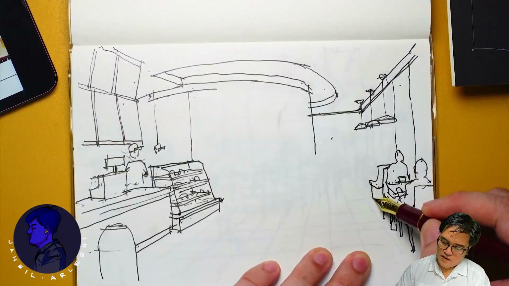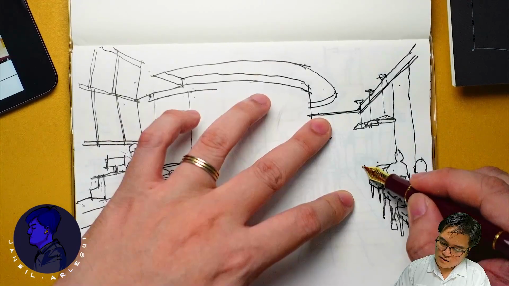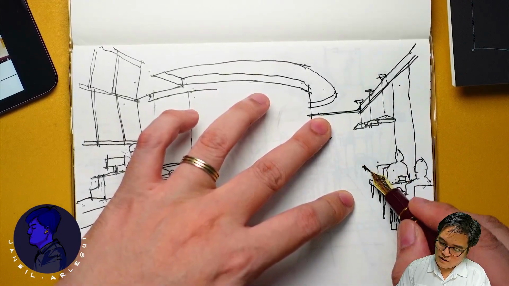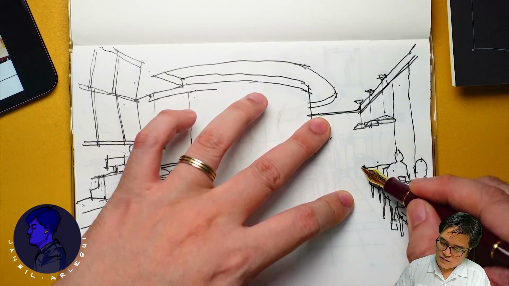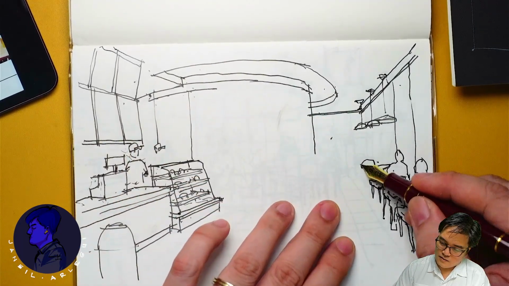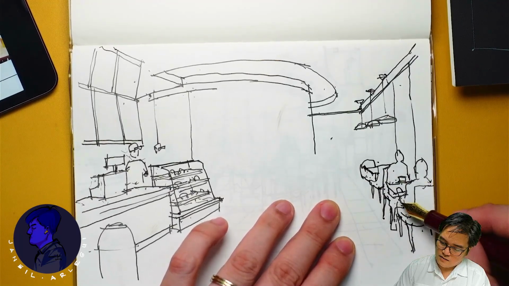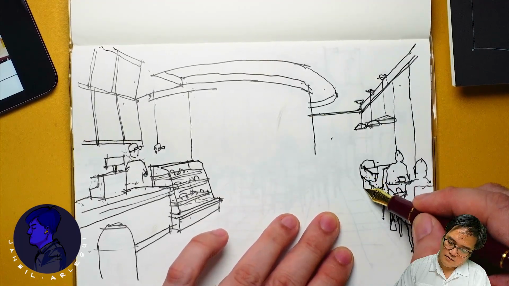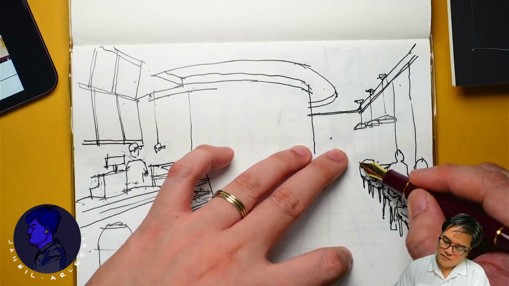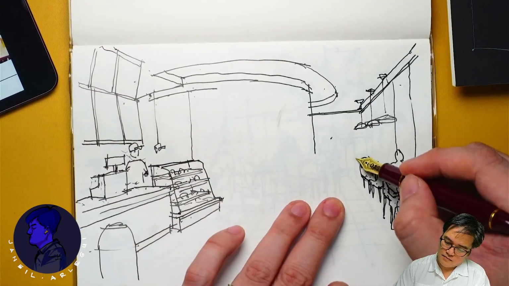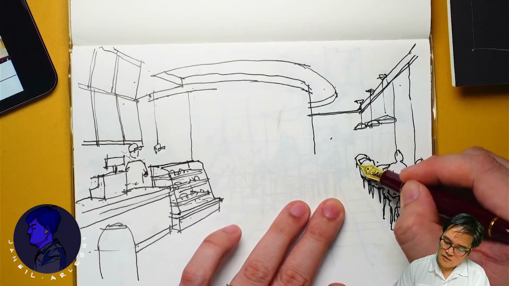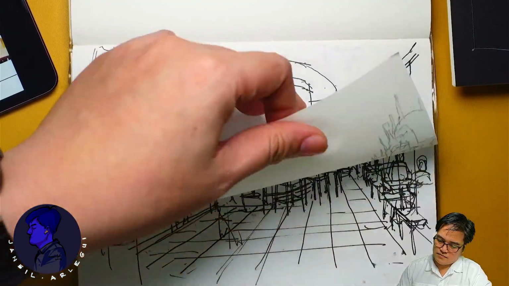Keep the other seats empty, so that's the leg of that. So this is a table. Seats again. Bucket seats. Table. Table somewhere there.